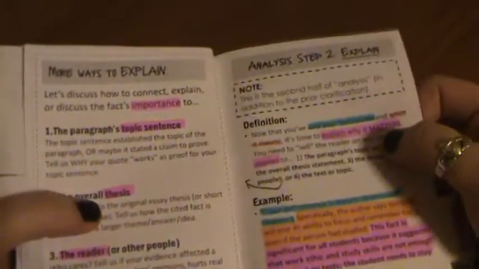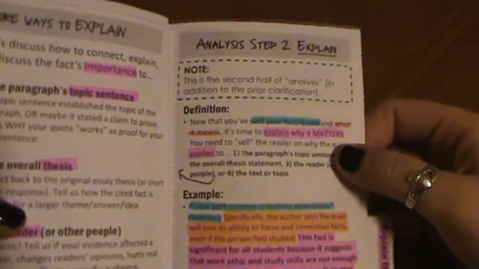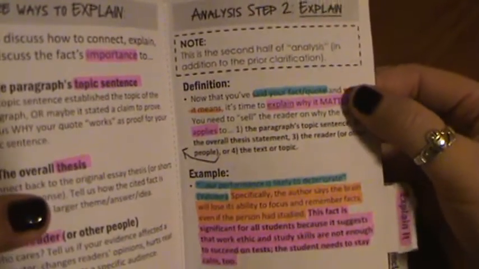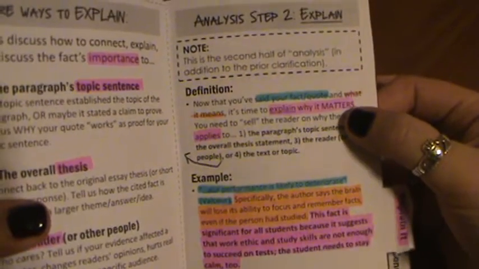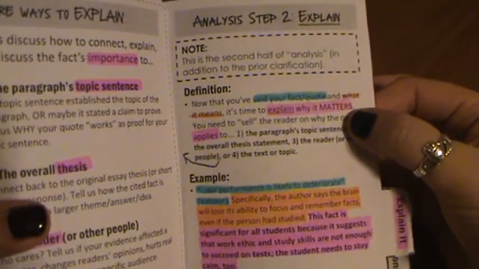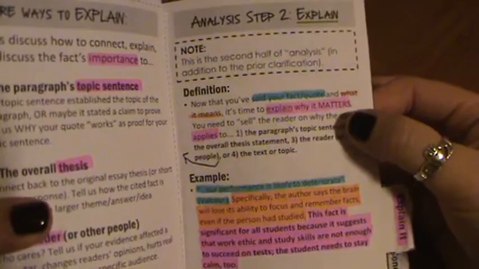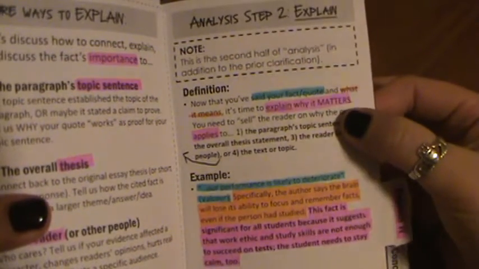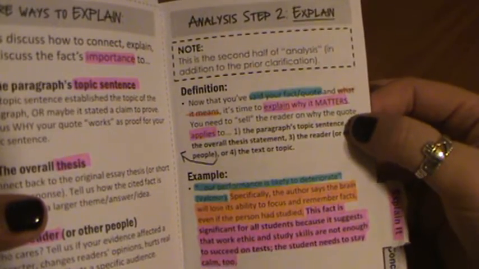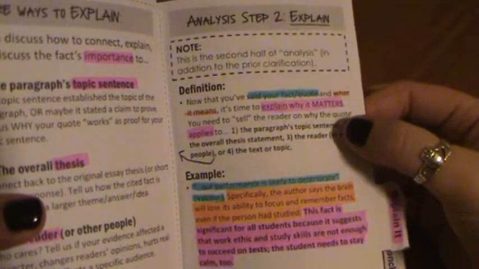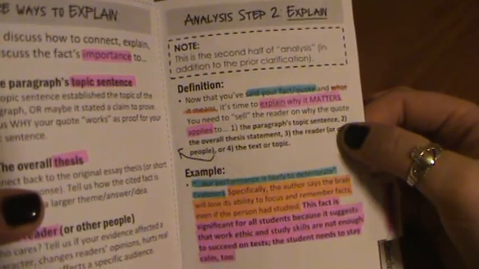So I led in, I said my quote, I broke it down into plain English, and now the fun part. This is my favorite step, and arguably the most important one. Now that you've said it and explained it, now you gotta tell me why it matters. This is the part that's true analysis. If I had to just pick one step of the process to call analysis, it would be this. You've gotta sell me on why this quote applies to something or why I care.